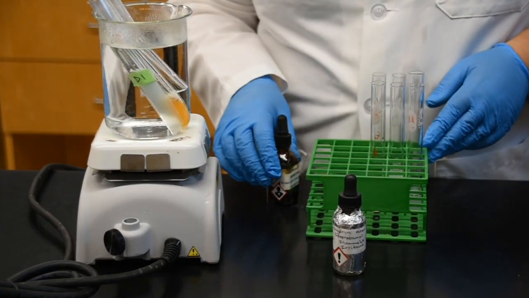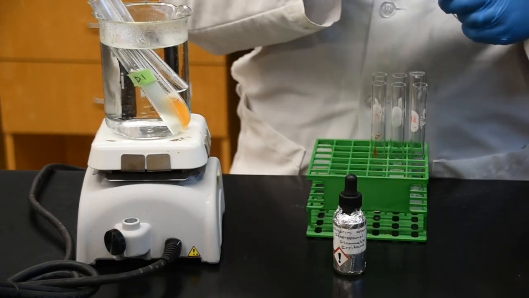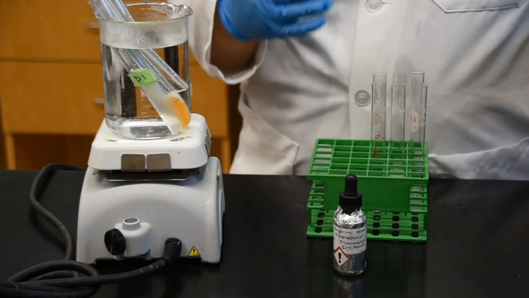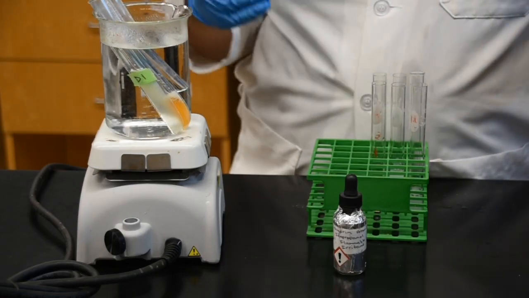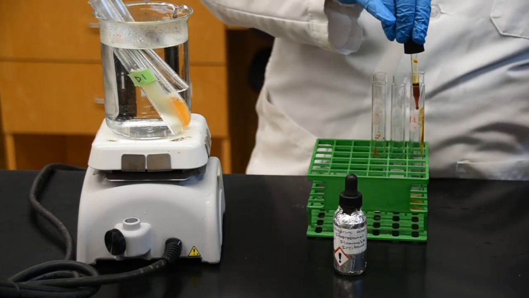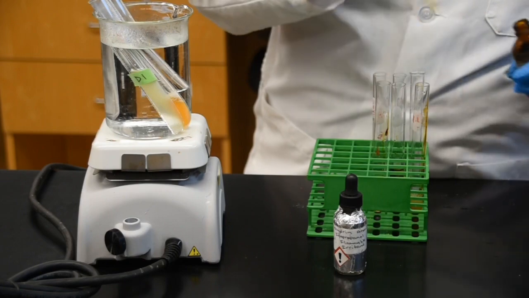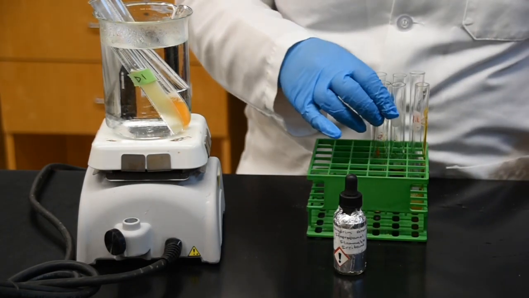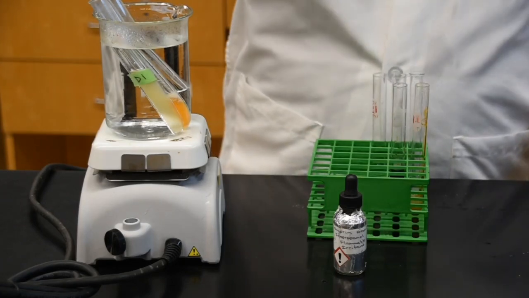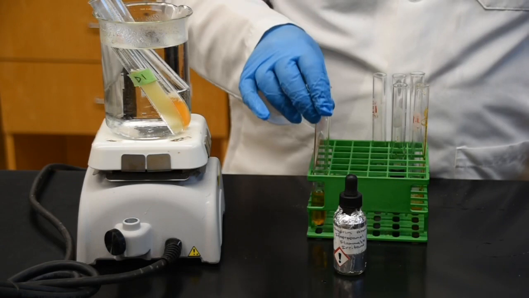So let's go ahead and add our Lugol iodine to our 3 samples. And again, we're looking for yellow if there is no reaction, and we're looking for bluish black if there is a reaction. So here are a few drops. And again, let's take a look. Yellow means no reaction. This is our simple sugar tube, so technically, we will not be expecting to see any color change.